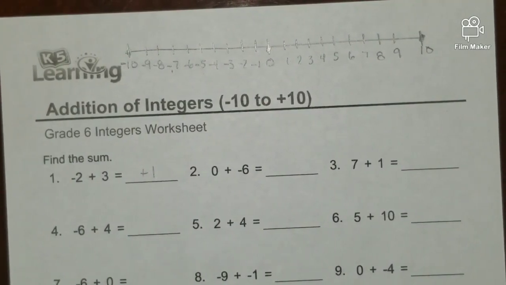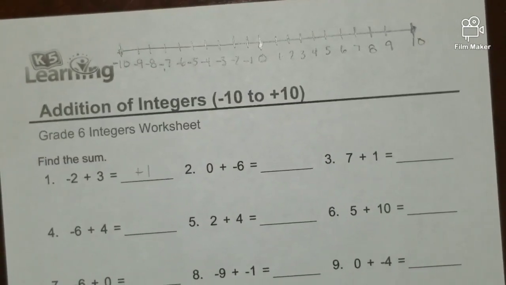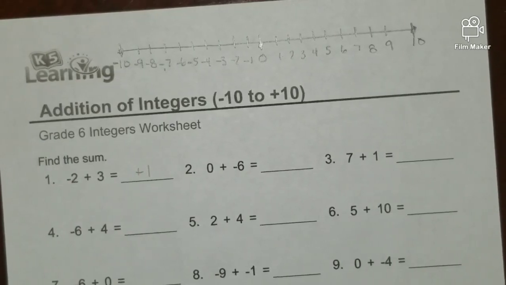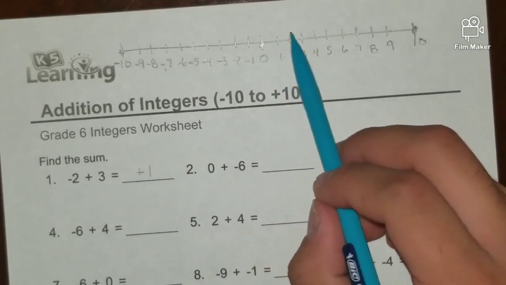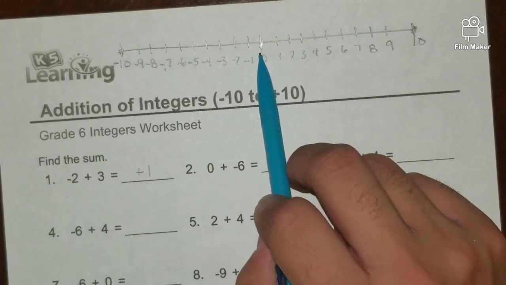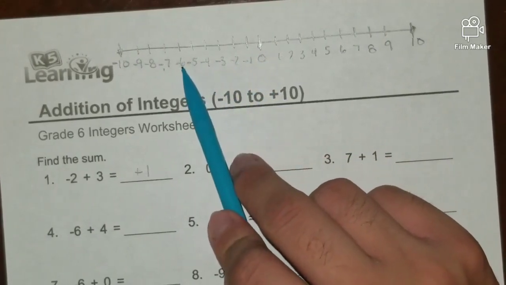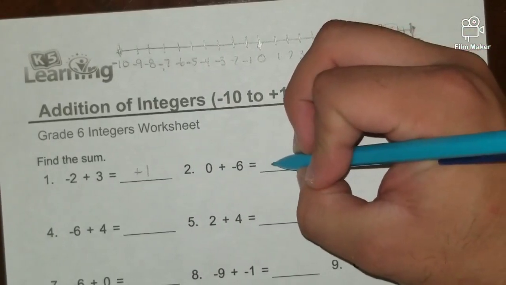For the next one, we have 0 plus -6. Now since the -6 is on the right side of the plus sign, that means we're going to be going the opposite way. So we start at 0 and go 6 ways to the left. So we go 1, 2, 3, 4, 5, 6. So our final answer will be -6.